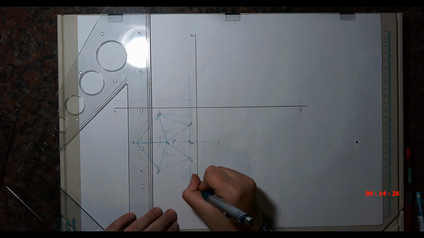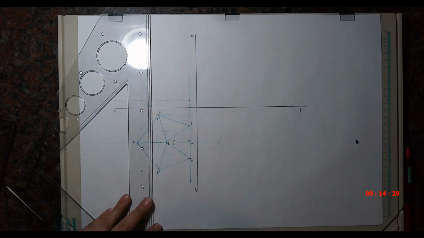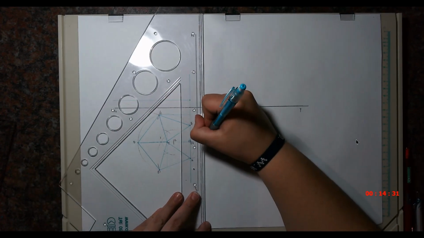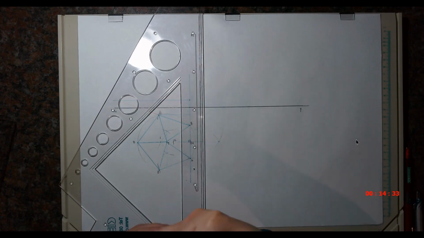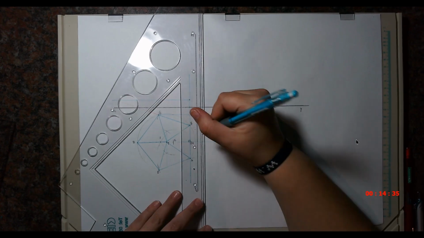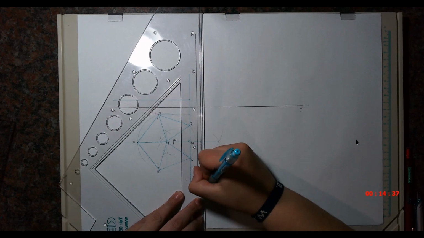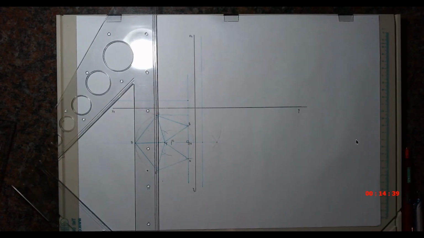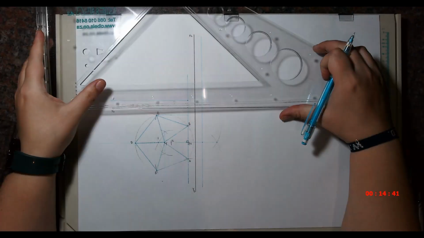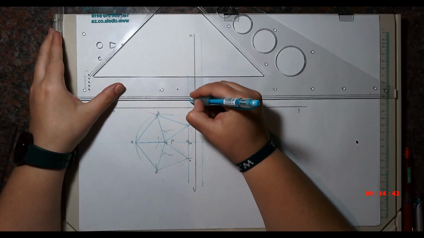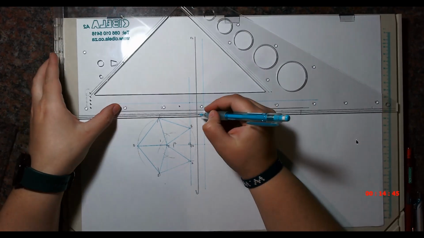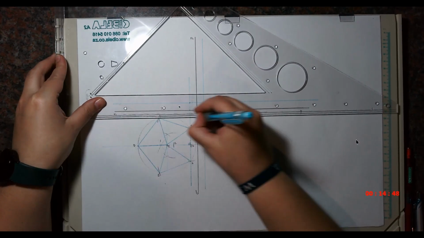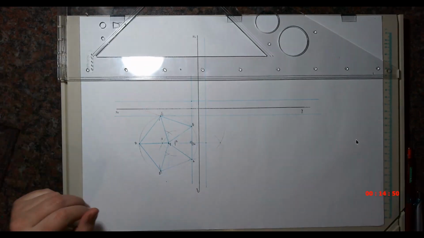This is X2, Y2, and that construction line that we are going to use later on when we draw the left view. There we go. Just get this construction line as well.